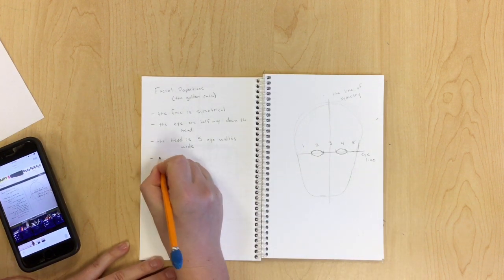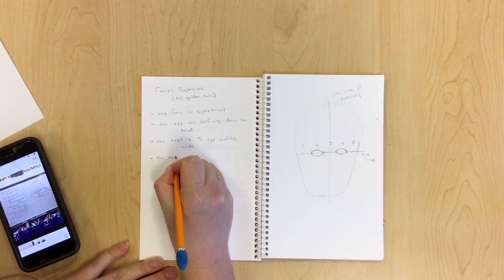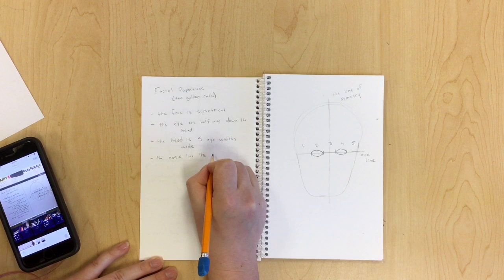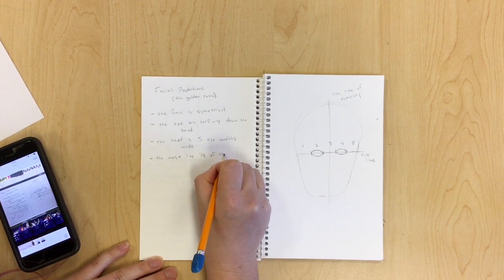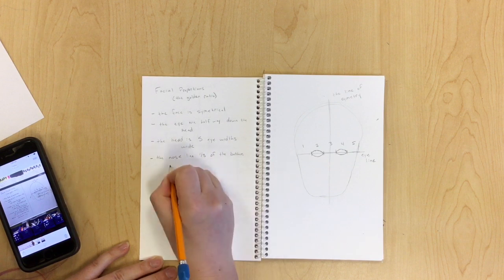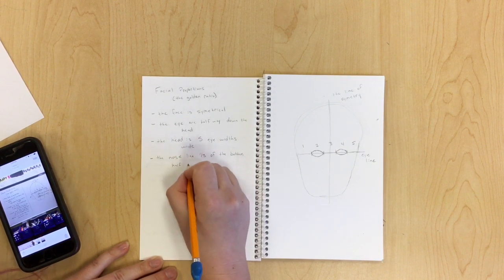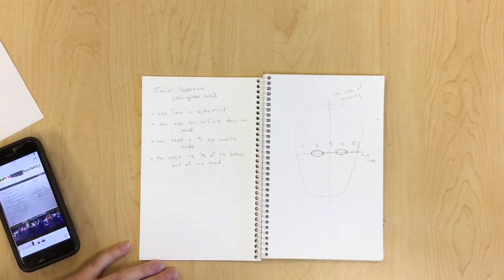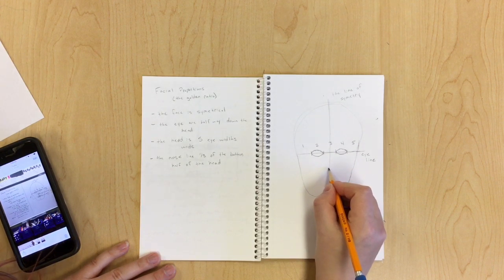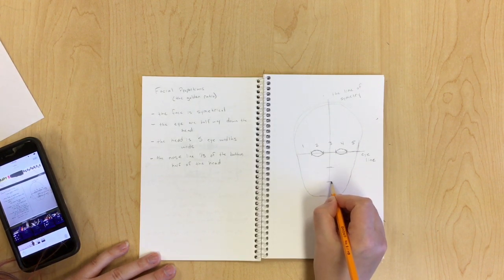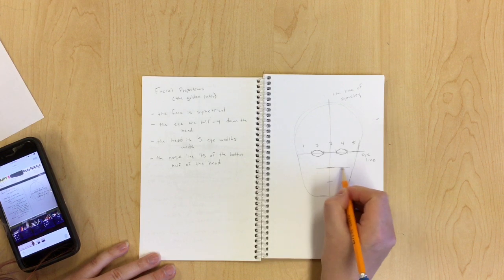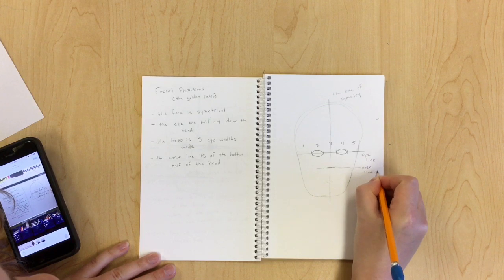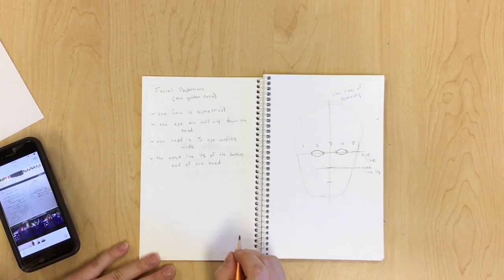The next thing we're going to talk about is the nose. The nose line is 1/3 of the bottom half of the head. So if I were to divide this bottom section down here into thirds, this line here is going to be my nose line, and it equals 1/3 of the bottom half.